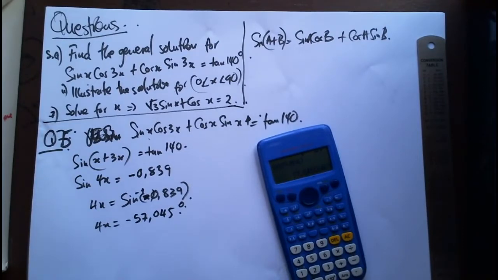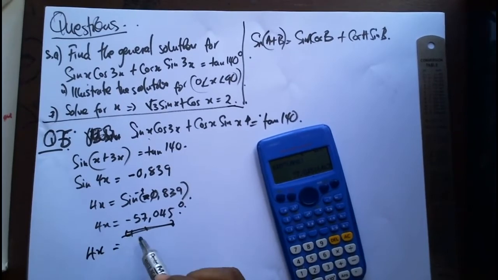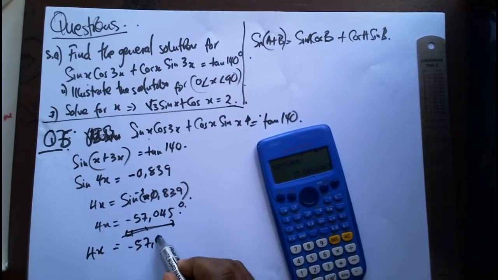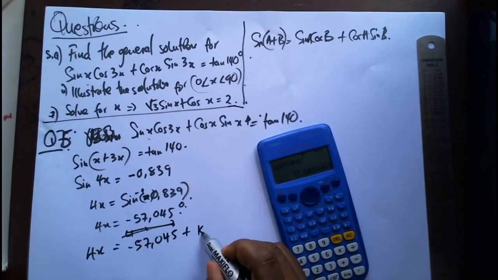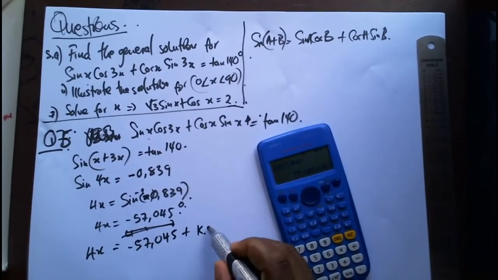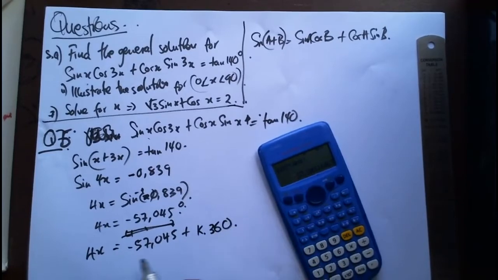Right? So now, what can I do? This is my shift sine, this is my 4x. So now I can go in and say my general solution is 4x is equal to negative 57.045 plus k times 360.